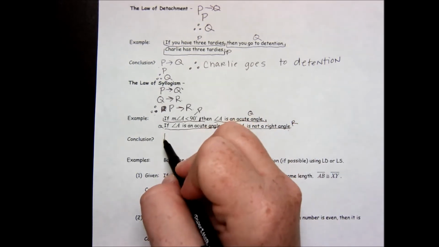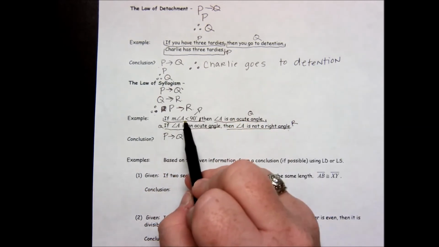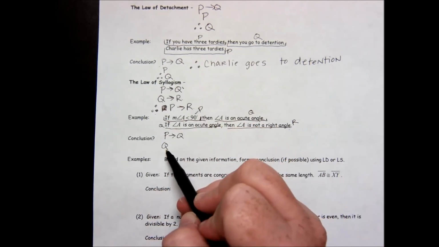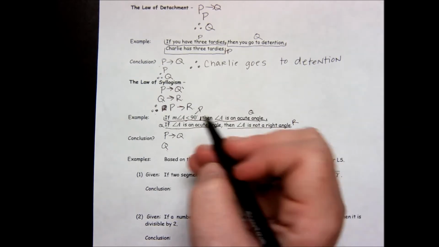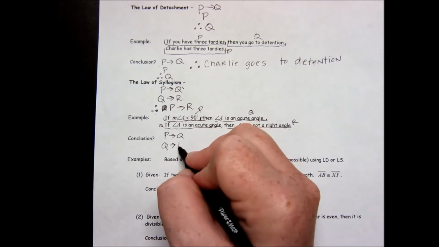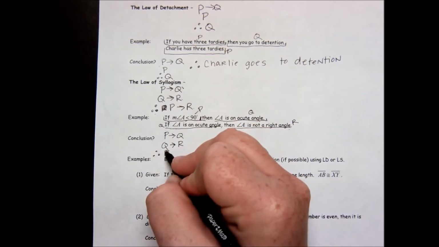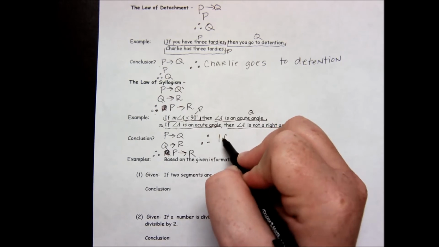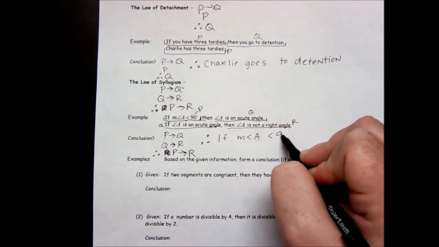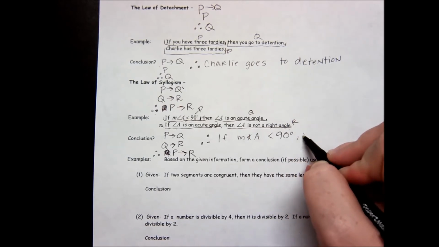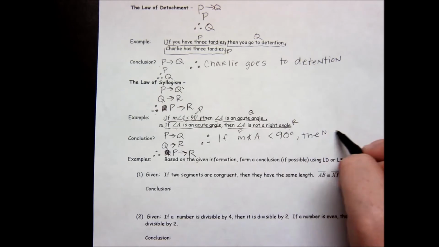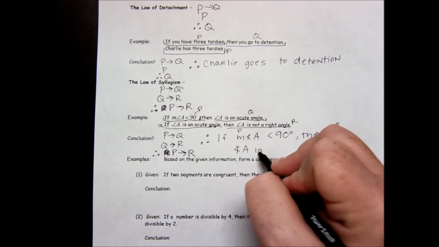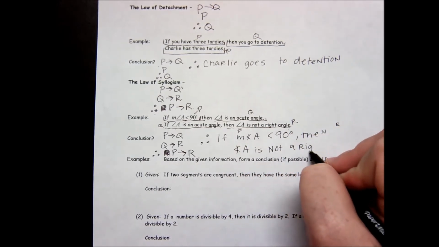So it says if P happens, then Q happens. So if angle A is less than 90 degrees, then angle A is acute. The next part says if angle A is an acute angle, then angle A is not a right angle. So Q implies R. Therefore, P must imply R. So if the measure of angle A is less than 90 degrees, then angle A is not a right angle.